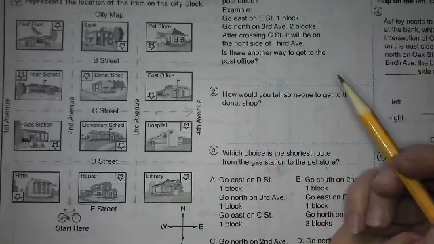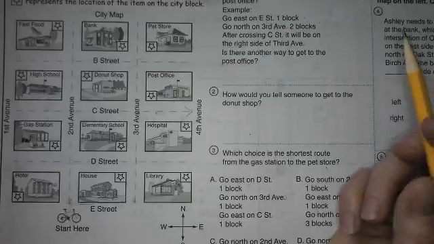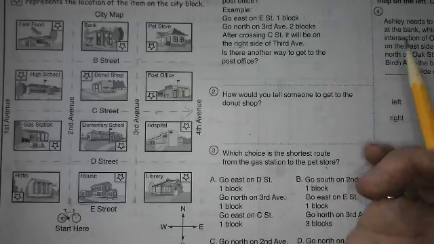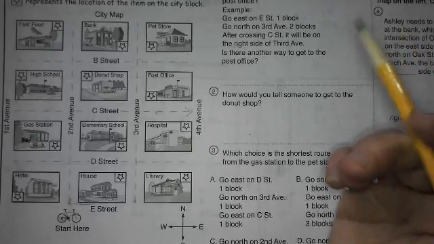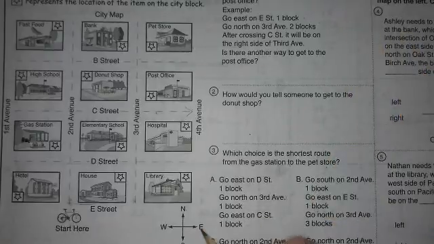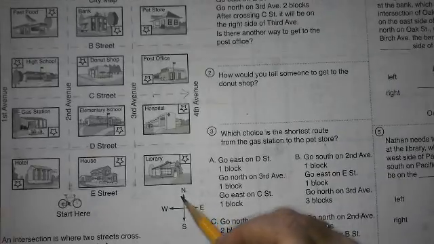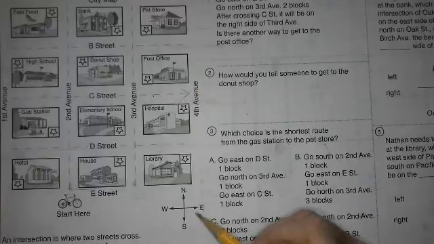So you want to probably take your student and show them that stuff is on your right or your left, depending on which way you're traveling, right? So if I'm traveling north, east is on my right. But if I'm traveling south, east is on my left.